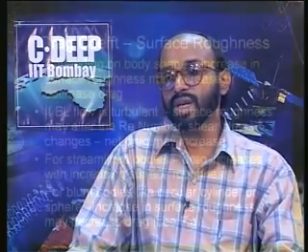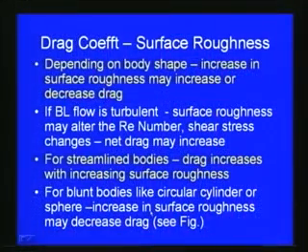And for blunt bodies like a circular cylinder or sphere, we can show that an increase in surface roughness may decrease the drag. This depends upon the shape of the body, whether it is a circular cylinder or sphere. Sometimes, depending upon the case, an increase in surface roughness may decrease the drag.